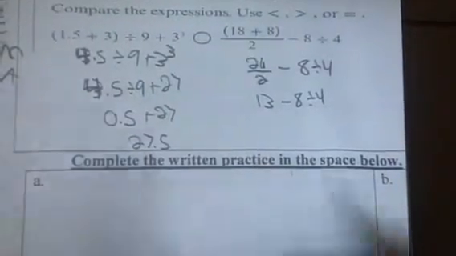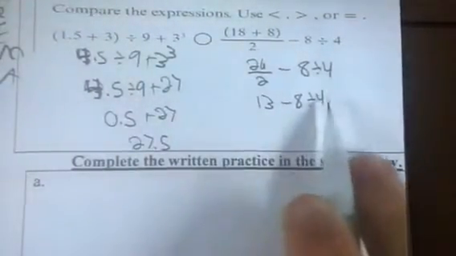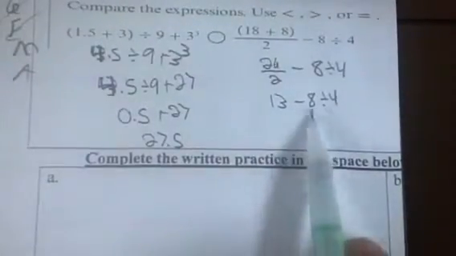Again, I'm bringing everything down. I'm doing one operation at a time. I have 13 minus 8 divided by 4. So I have subtraction and I have division. I'll look over here. Okay? I've done grouping symbols. I've done exponents. There's none left. Okay? I just have division and subtraction. Remember, multiplication and division are on this same row right here. So I've got to divide before I can subtract.